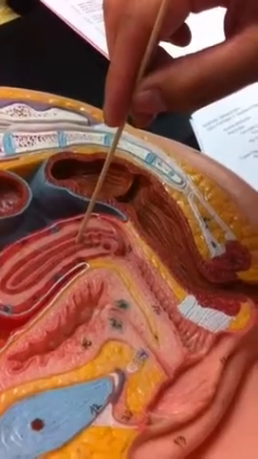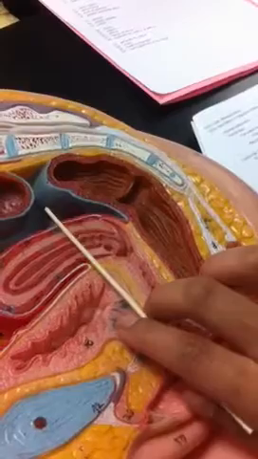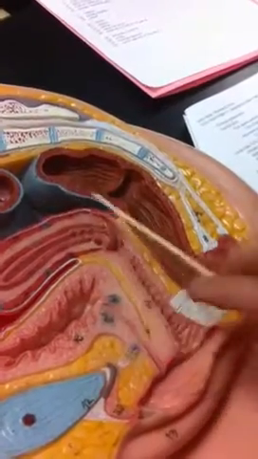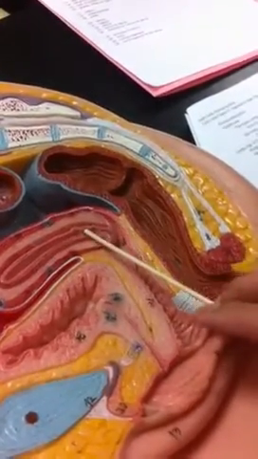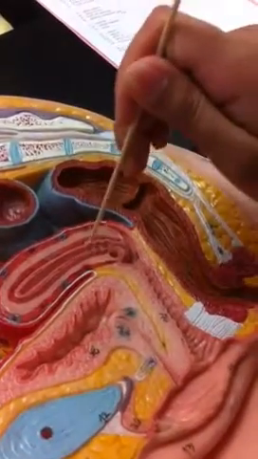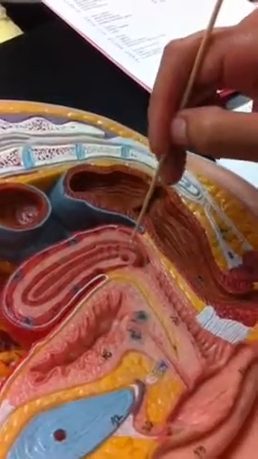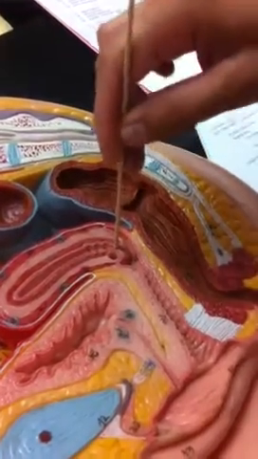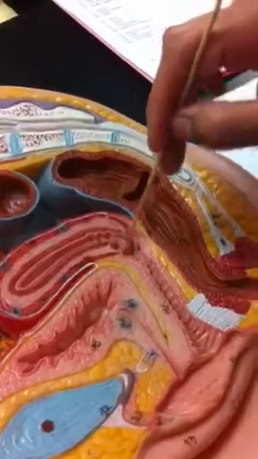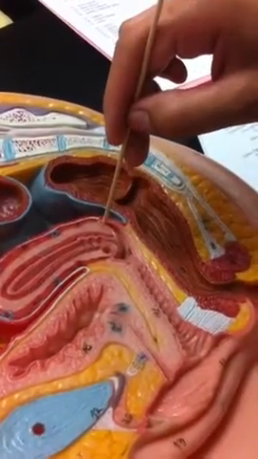The uterine cervix is the bottom portion of the uterus, which is this right here. The cervical canal is this. The external os is right here. The vagina fornix is this recess right here.